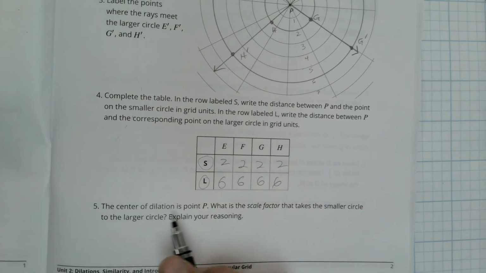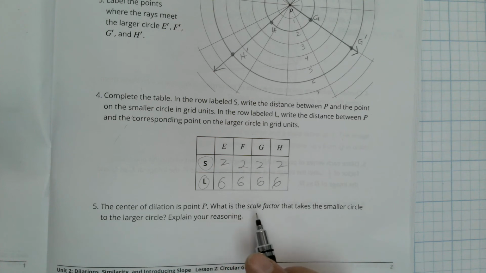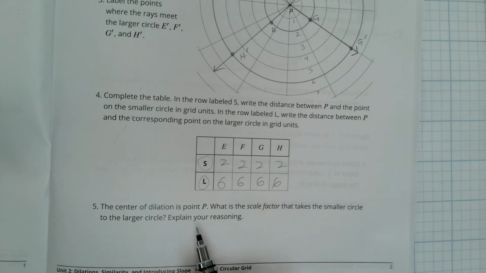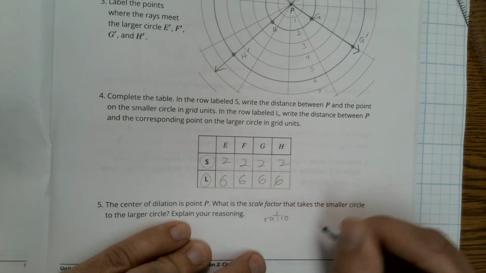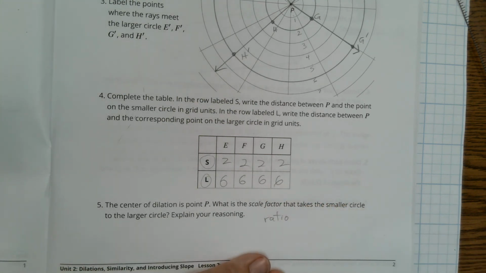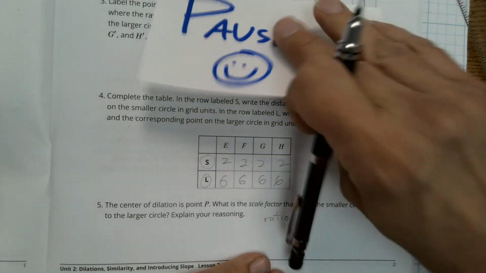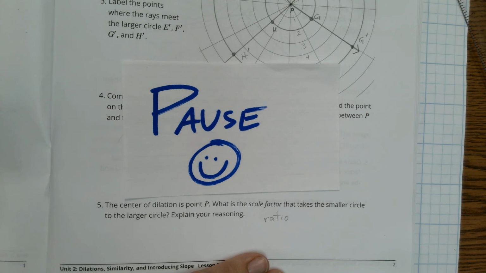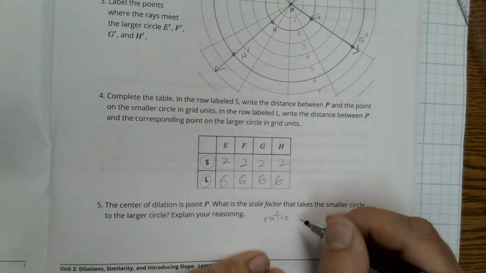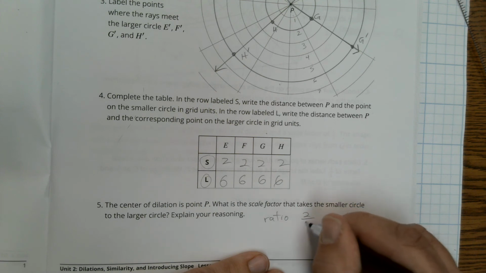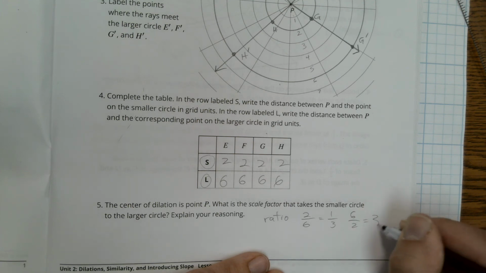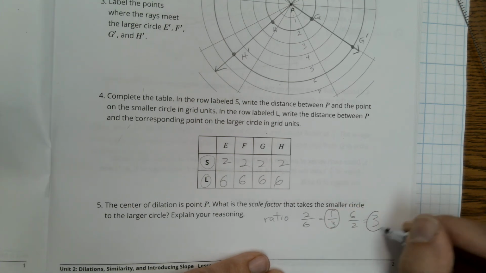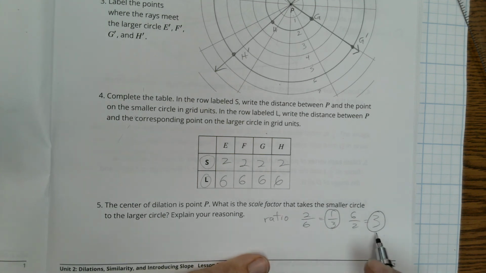Now, the center of dilation is point P. What's the scale factor that takes the smaller circle to the larger circle? And explain your reasoning. Remember, to find the scale factor, you want to write a ratio. You are going to get 2 possible ratios. Pause here and write your ratios. Okay, with the numbers you have, your ratio is either going to be 2/6, which would simplify to 1/3, or 6/2, which would simplify to 3. So your scale factor is either going to be 1/3 or 3.